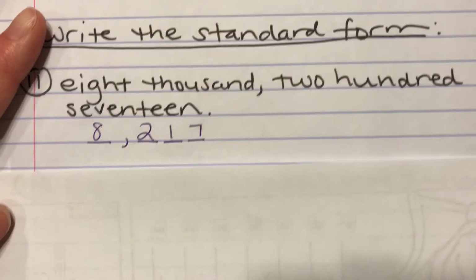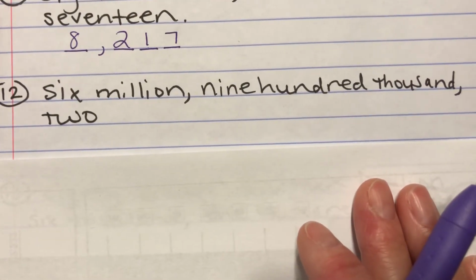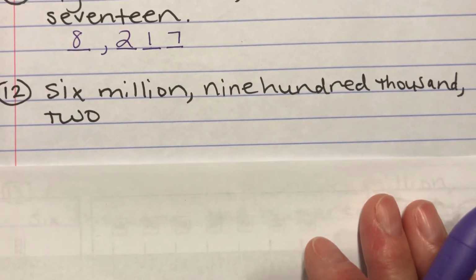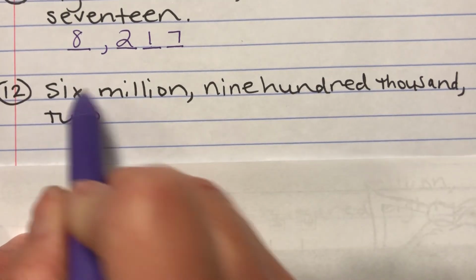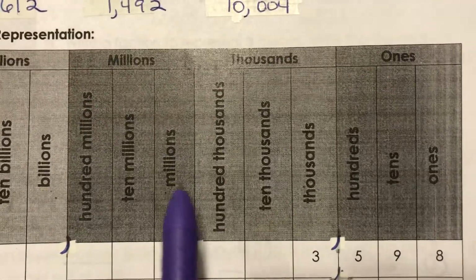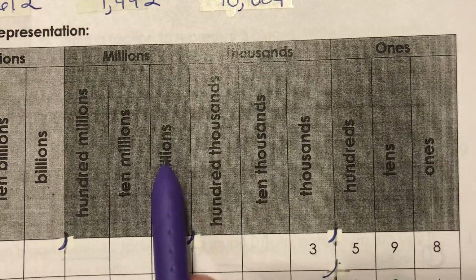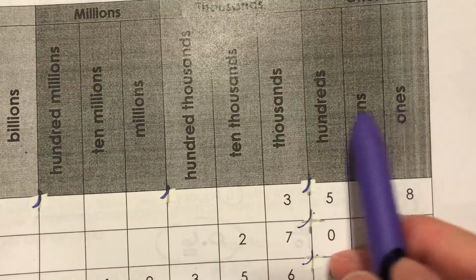All right, here's your next one. Go ahead and press pause and write that out. Okay, this says 6 million. So if you look at your place value chart here, if I have 6 millions, that means I want that 6 to be in the millions place. I'm gonna need to have 7 digits in my answer.